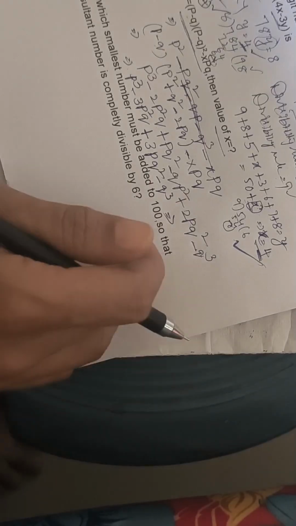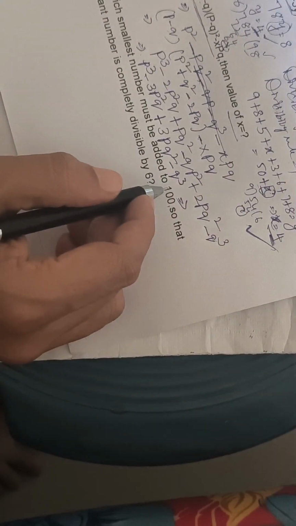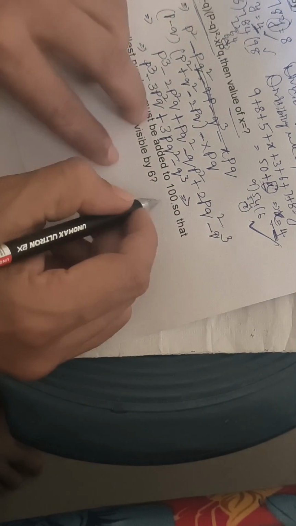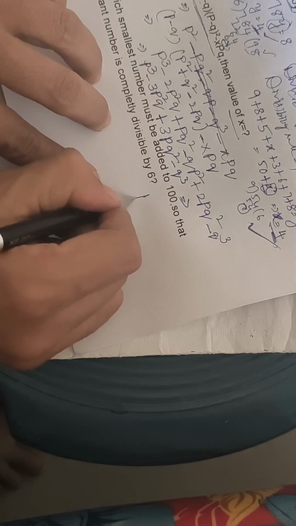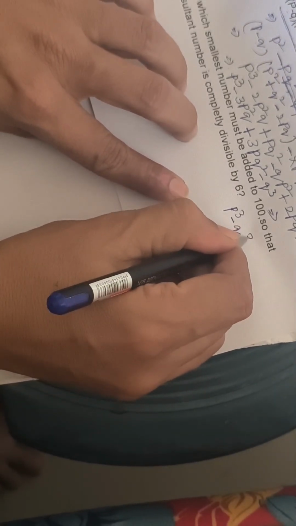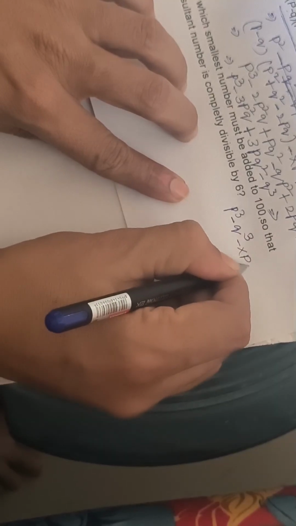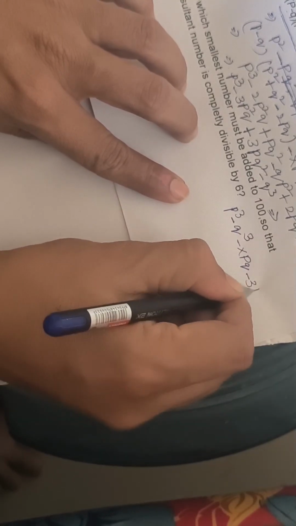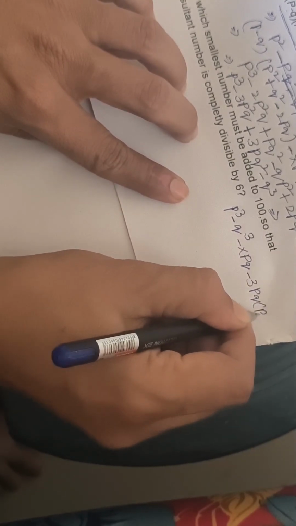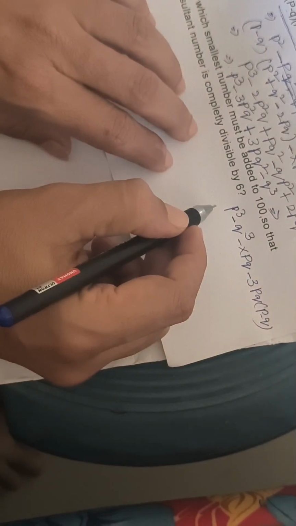That is equals to, if we simplify more or rearrange this, then we will get p cube minus q cube minus xp cube minus 3pq into p minus q.